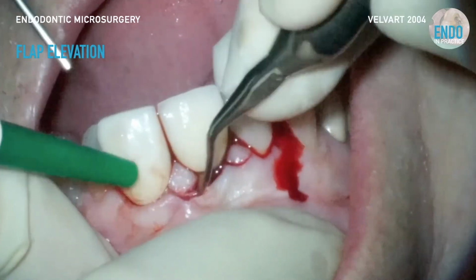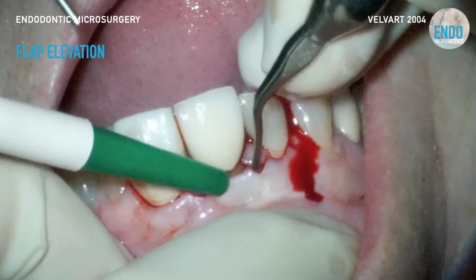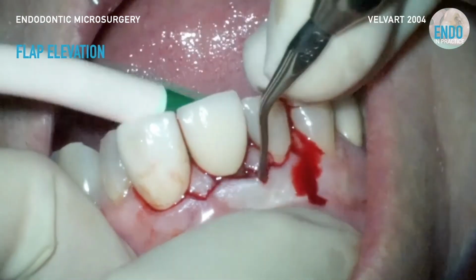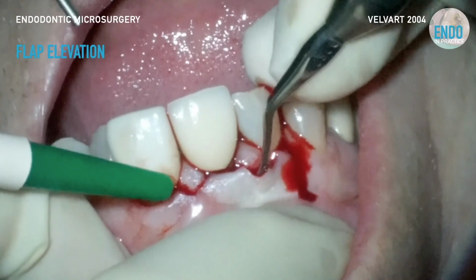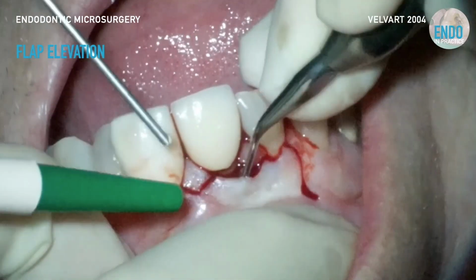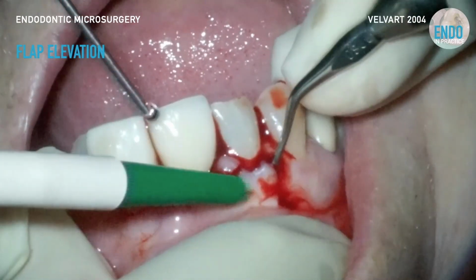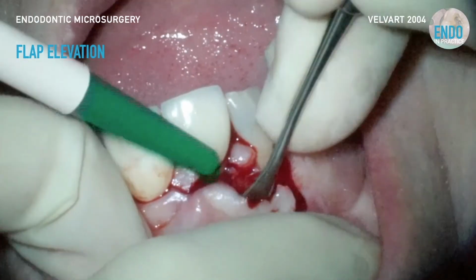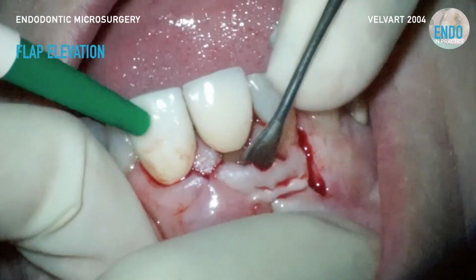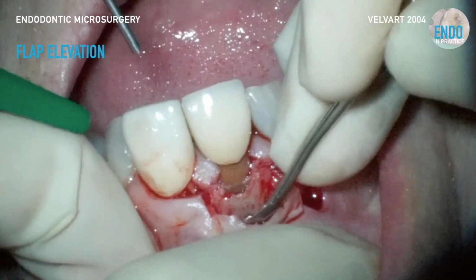To elevate it, because it's a small incision and you don't want to crush the papilla and cause necrosis of the papilla, you're going to need to use something pretty small. So I like an Allen's elevator, or this is just the backside of a spoon excavator, sorry. But can you see my nurse is constantly irrigating?